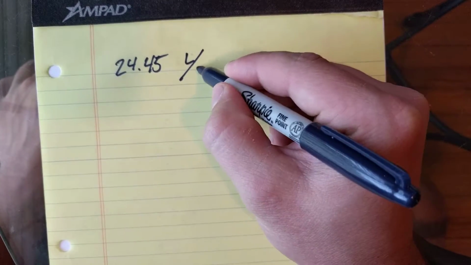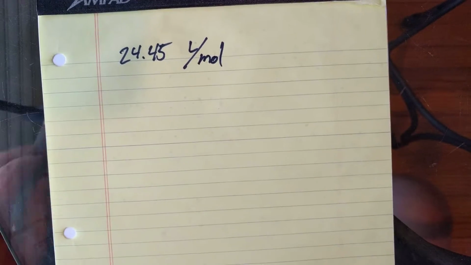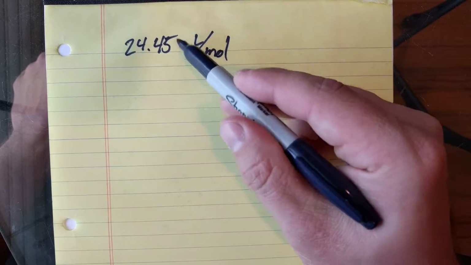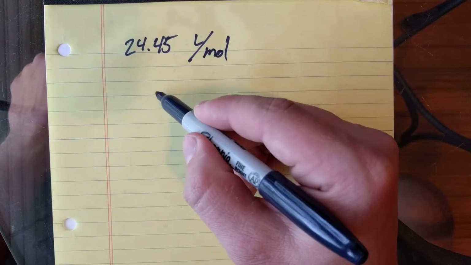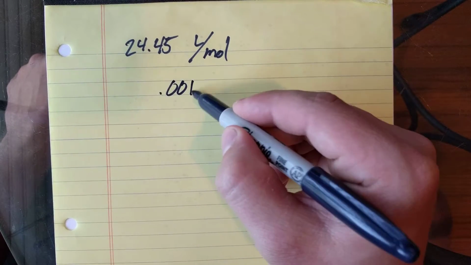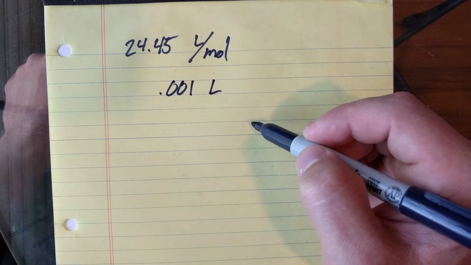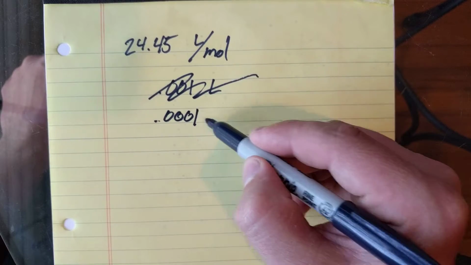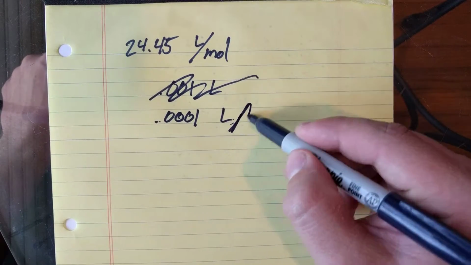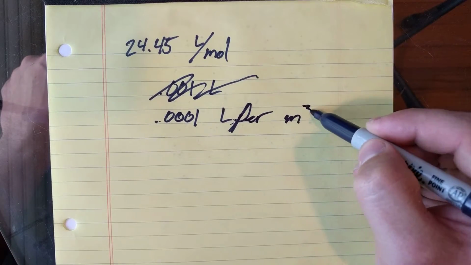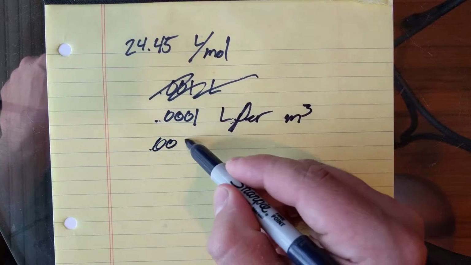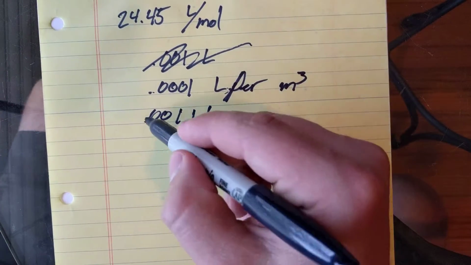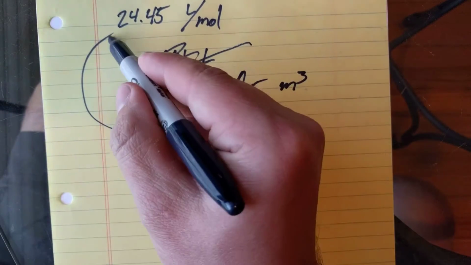So 24.45 liters per mole. This right here, we can change that into meters cubed. There's 0.001 liters, I believe. No, there's more than that. 0.0001 liters per meter cubed, right? So a better way to write that, liters per meter cubed, right? So now we can stick that into here, okay?